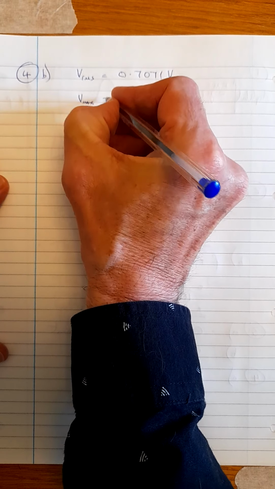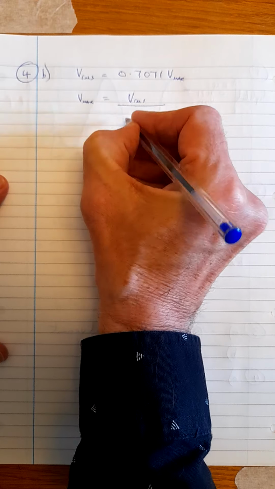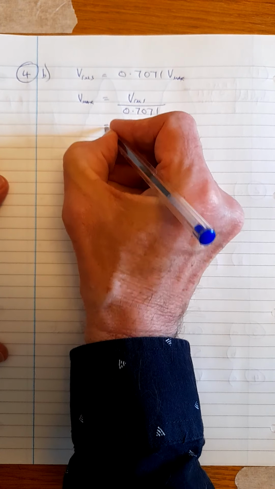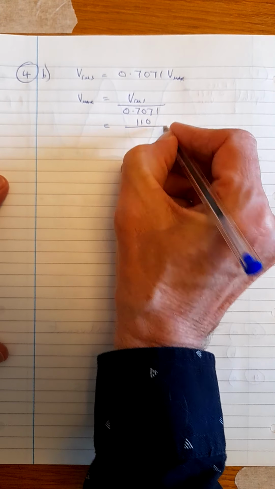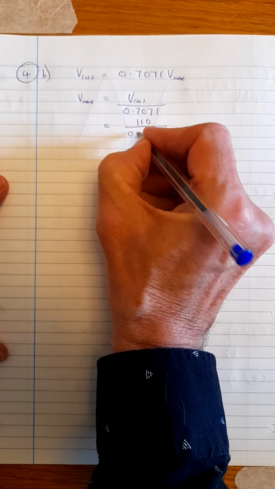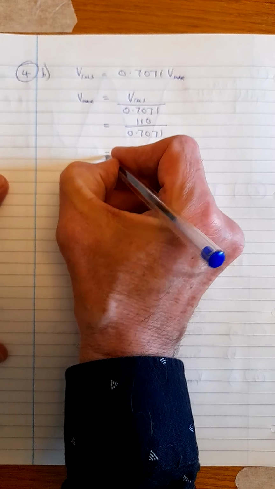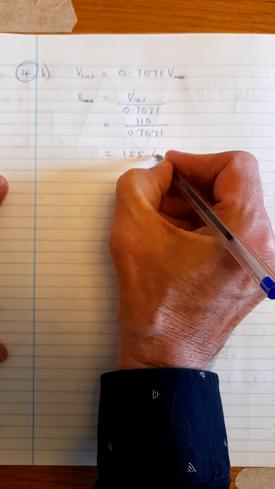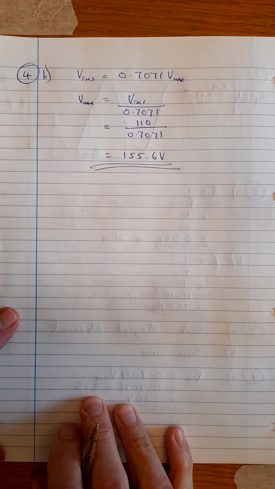So Vmax, put the numbers in, and it was 110 divided by 0.71, and that will hopefully come to 155.6 volts.